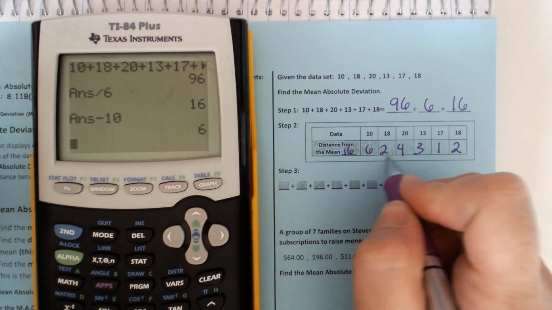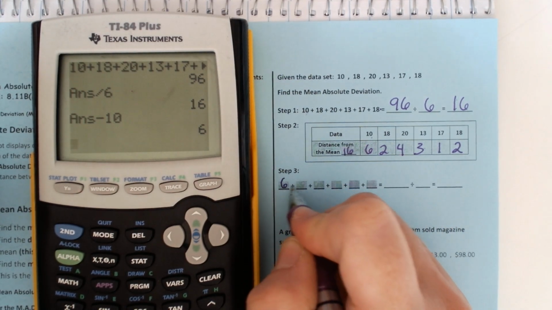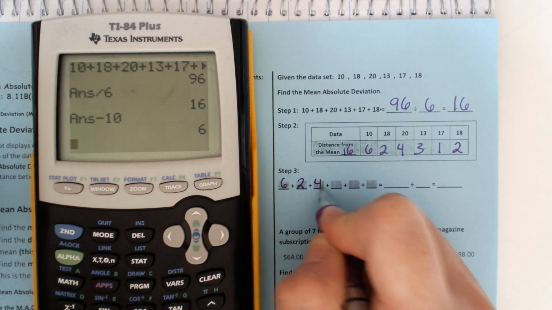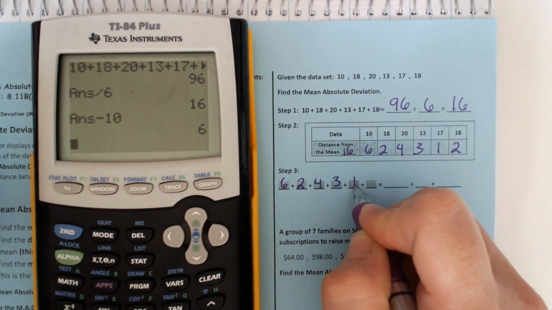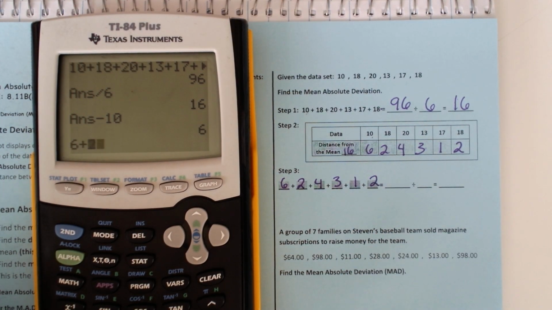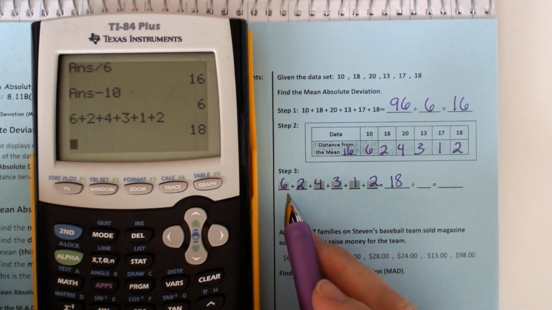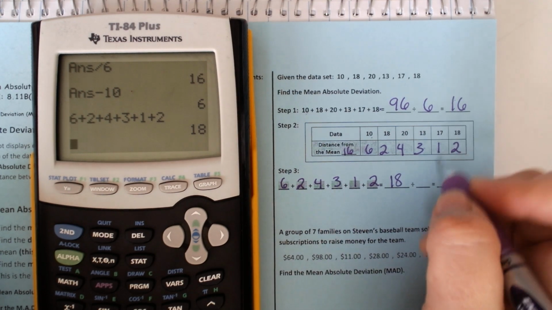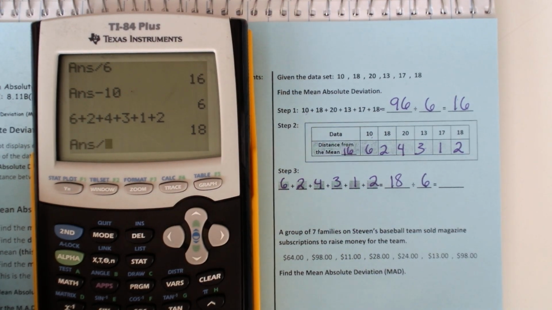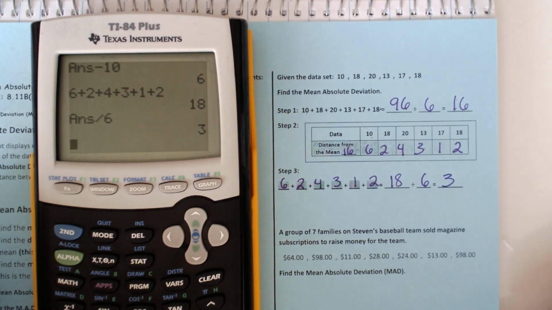So now I'm going to put all these numbers right here to calculate the mean absolute deviation. So I have 6, 2, 4, 3, 1, 2. So I'm going to add all those together. 6 plus 2 plus 4 plus 3 plus 1 plus 2. And hit enter. So the total is 18. Again, I have 1, 2, 3, 4, 5, 6 numbers there, so I'm going to divide by 6. And that gives me a mean absolute deviation of 3.